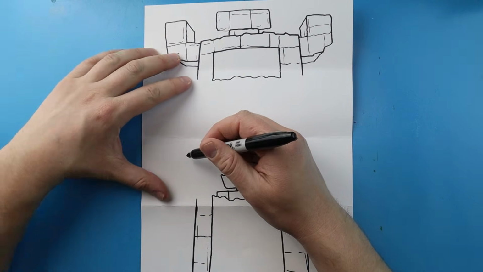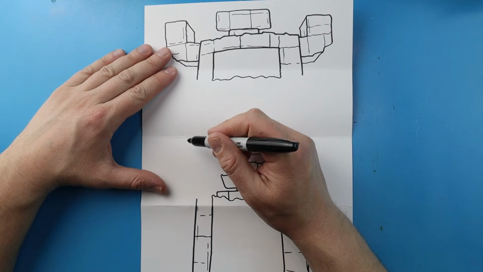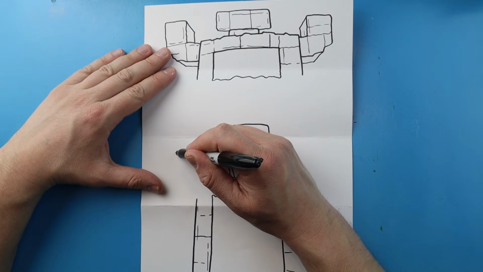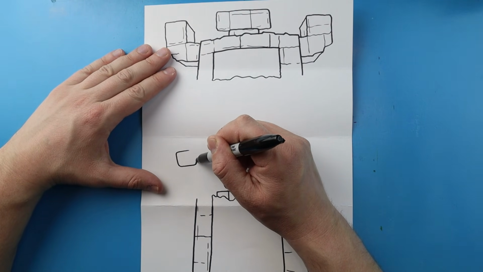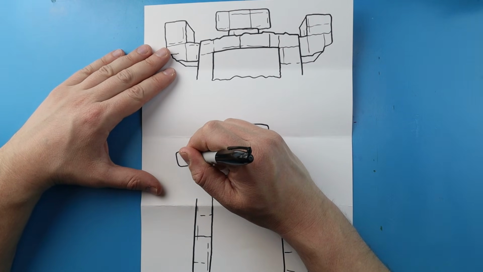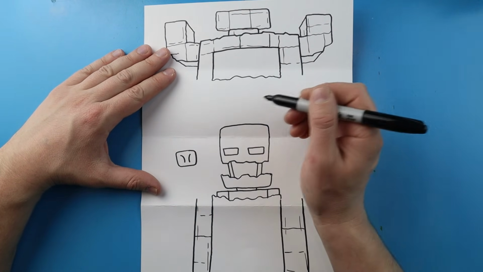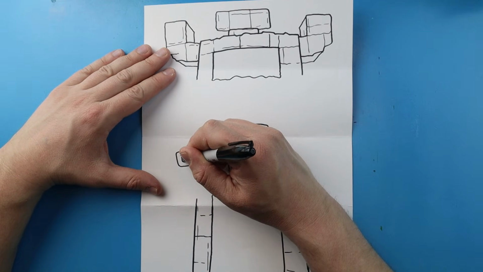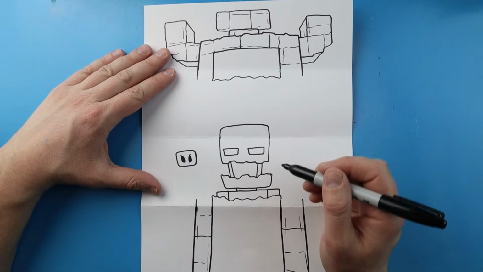Next, over here, let's make a Minecraft Piglin. So let's begin by making kind of like a squared shape for the nose. Then we're going to make 2 curved lines. And we'll kind of color in some area on here.